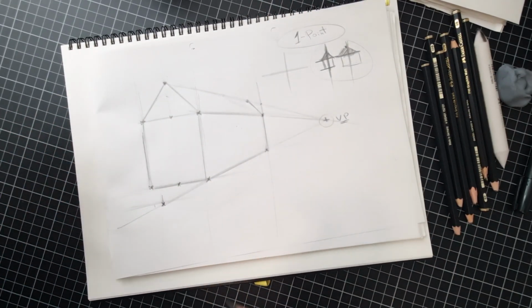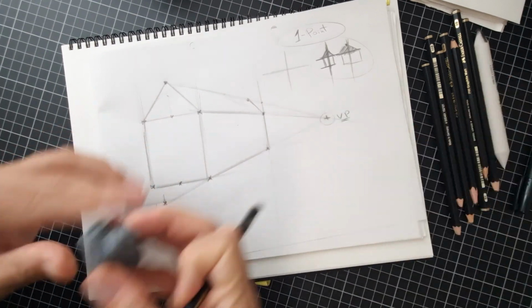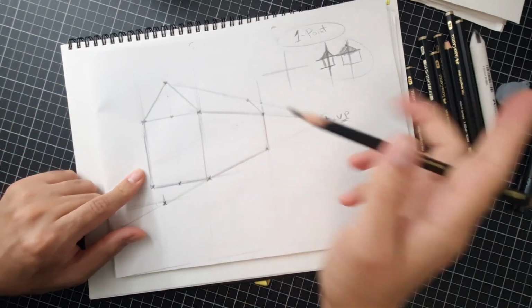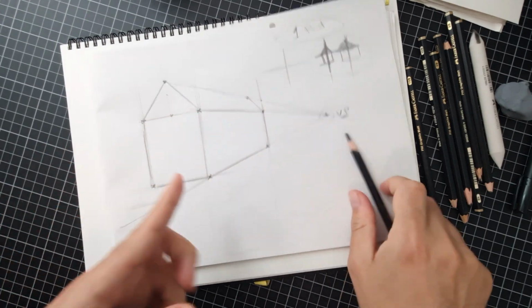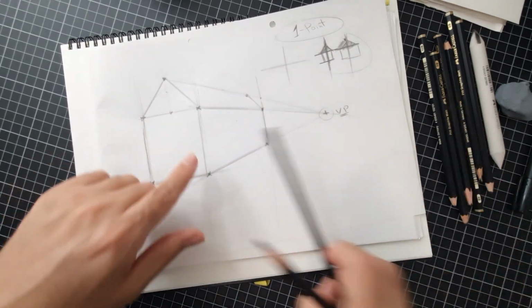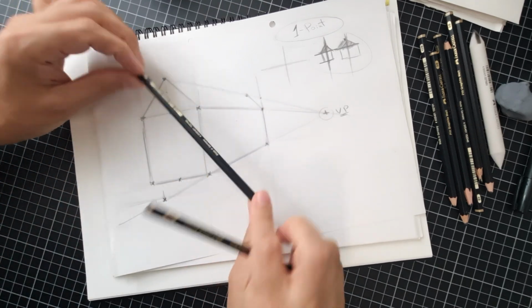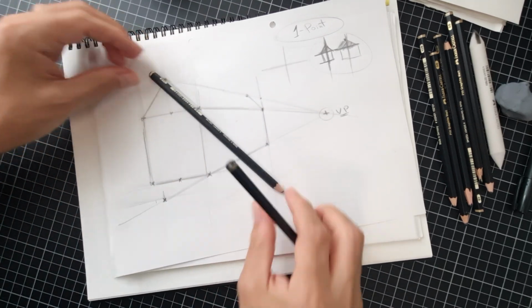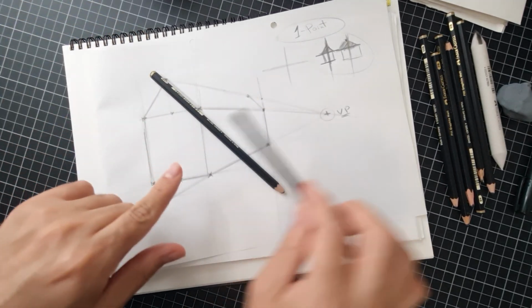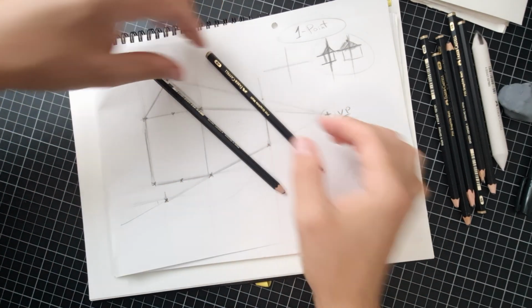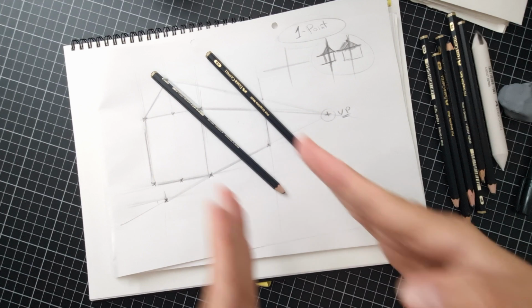So when you try to do that and you don't really know where your line goes, try to align these lines together. So if I try to define the direction of these two lines, I put a pen here, and if I want to do exactly the same direction of this line, I put a line here. As you see, they are aligned.